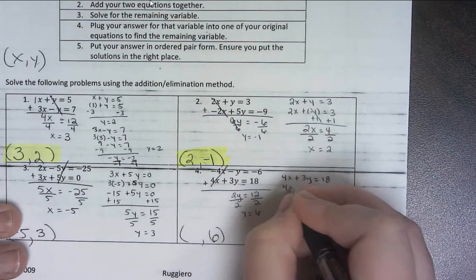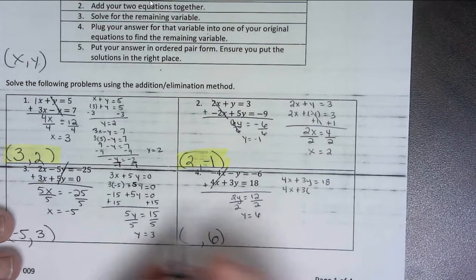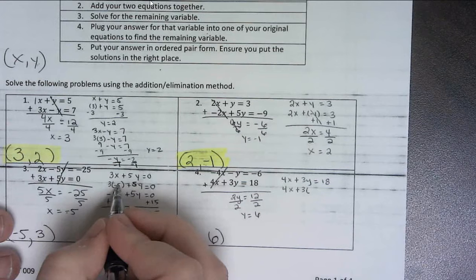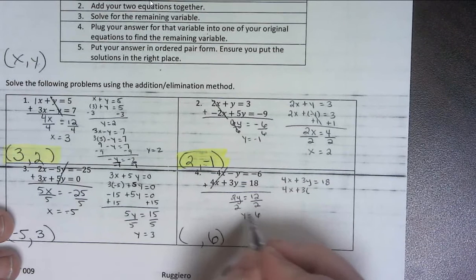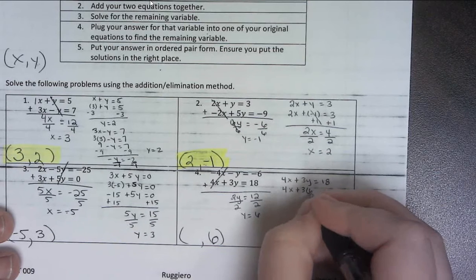So don't get tricked. Plug it into whatever one you found first. So like here we found the x first, so we plugged that into the x of the other equation. This one we found y first, so we plug it into the y of the other equation. So it does matter, so be very careful there.